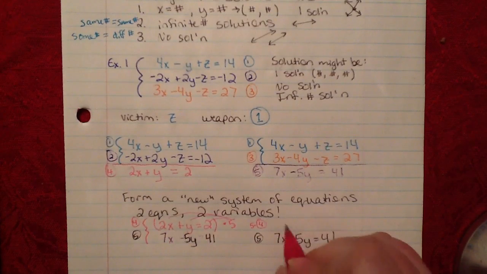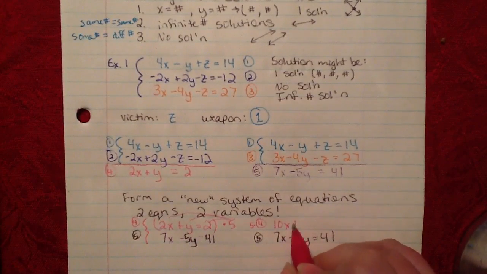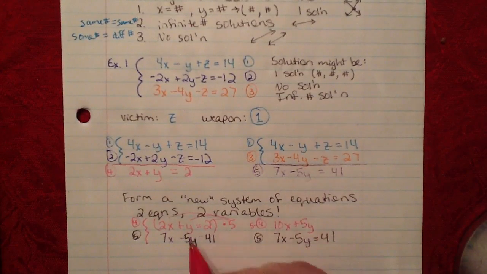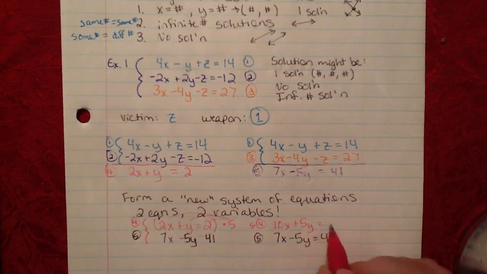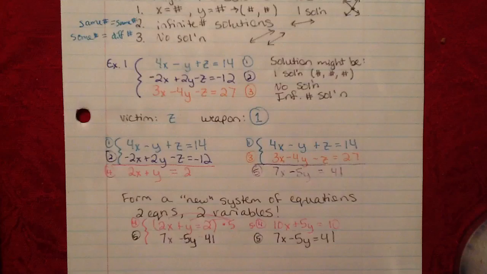So 2 times 5 is 10x. 1 times 5 is 5y, and 2 times 5 is 10. Again, let's double check. Like I said, every single time you do something, double check, especially double check negatives. That is the thing that tends to mess people up the most.